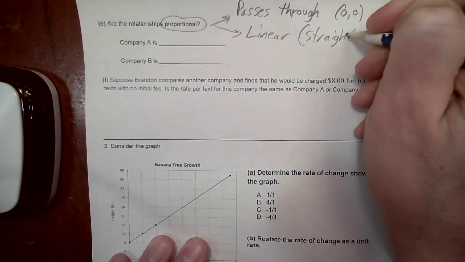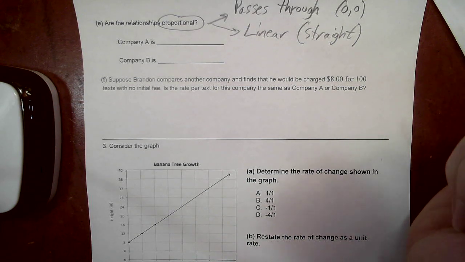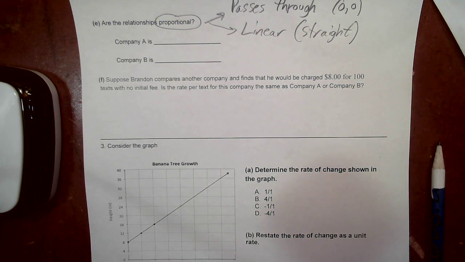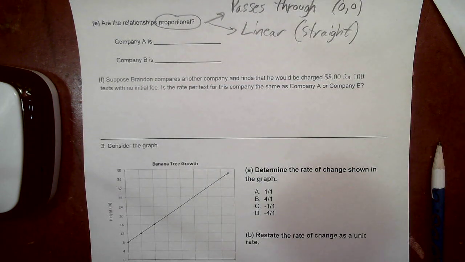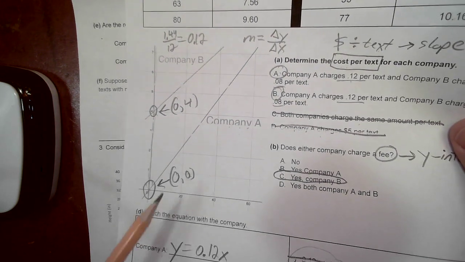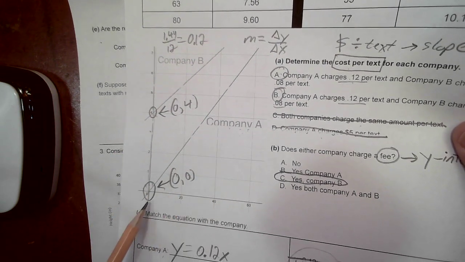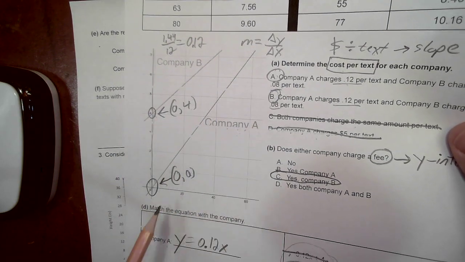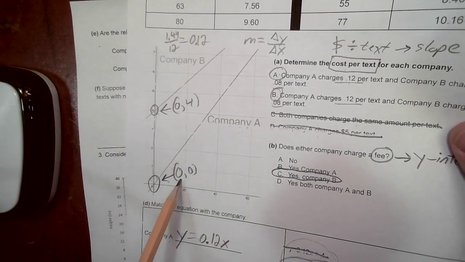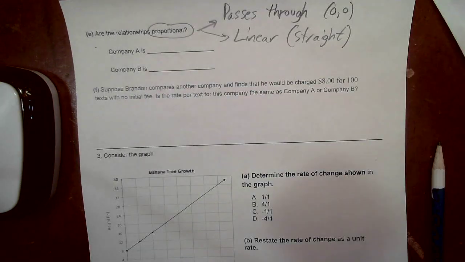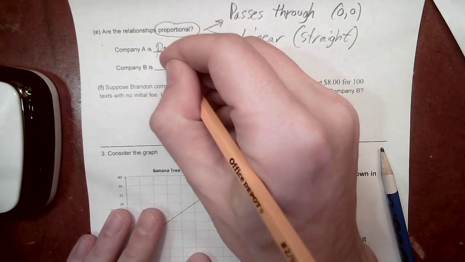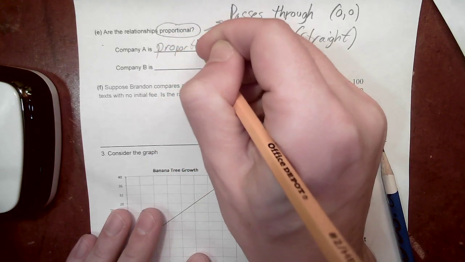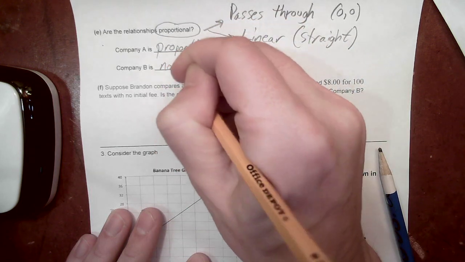Remember, in math, we typically don't say straight line because line implies that it is straight. Okay, so company A, let's check them out again. So these are both linear. Only company A goes through the origin though. So this one is proportional, this one is not. Again, they're both straight lines. Company A goes through (0, 0), the origin. That's what we're looking for in proportional. So this one is proportional. This one is not proportional.